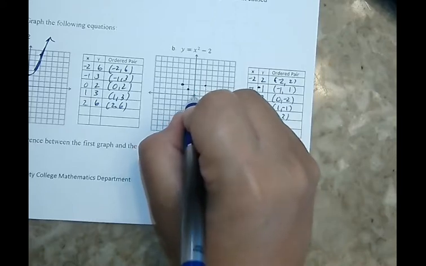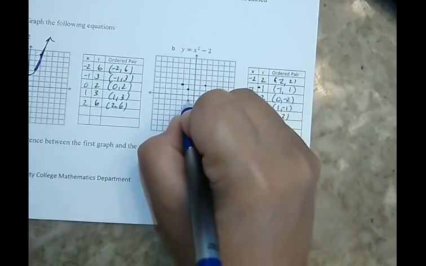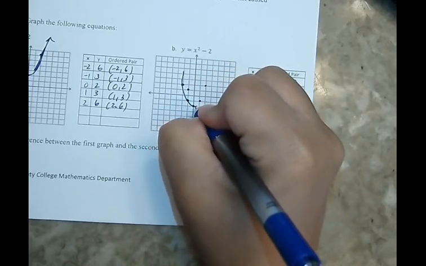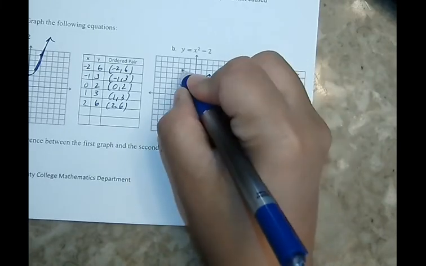This point here should be negative 1 and negative 1. So this should be here. So my parabola is going to look like this.